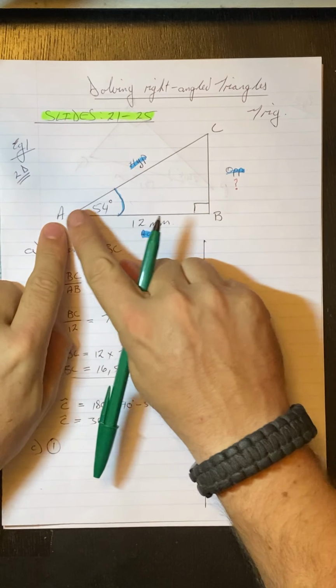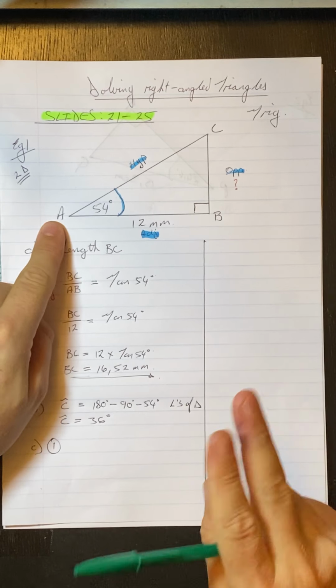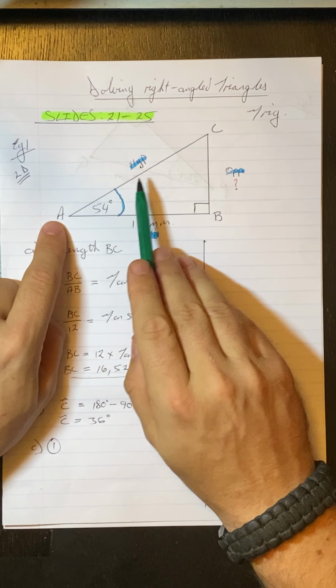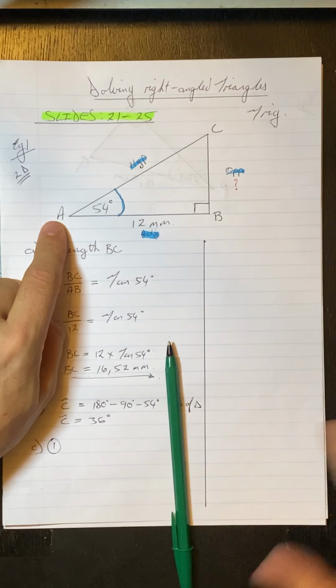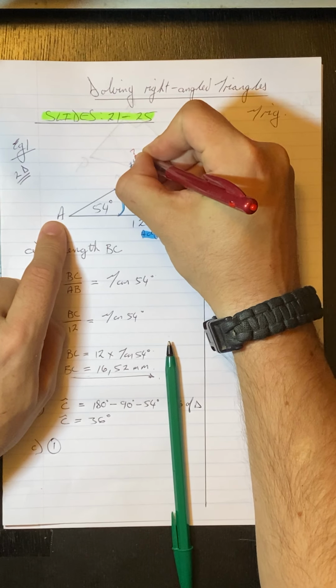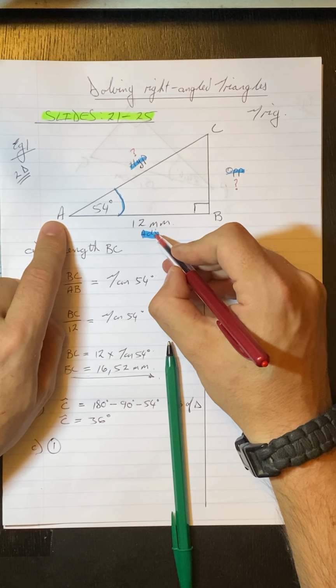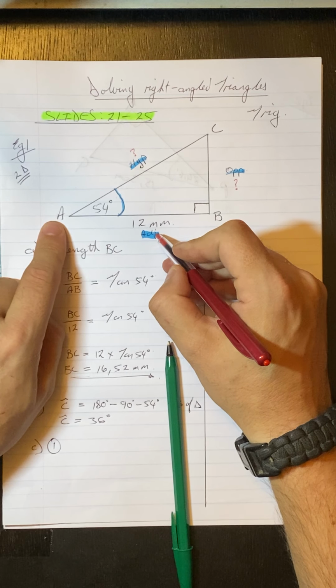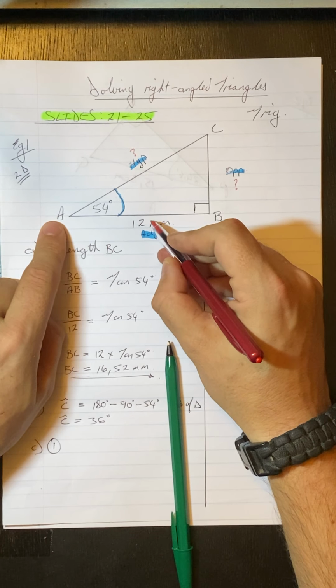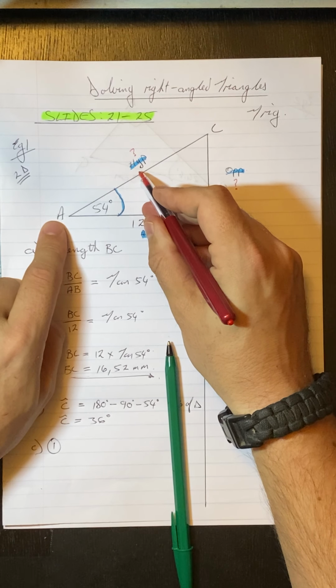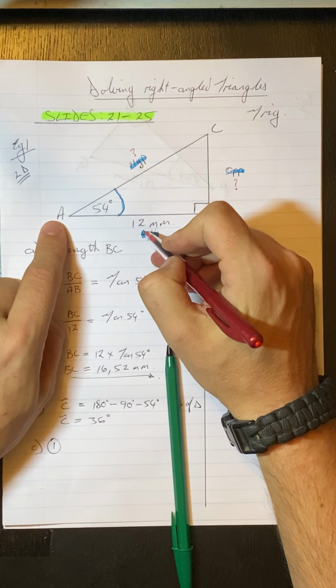So if I have a look here, we want to find this side. Okay, let me put a question mark there. We were given this side. So which trig function has that combination of adjacent and hypotenuse? It is going to be cos.